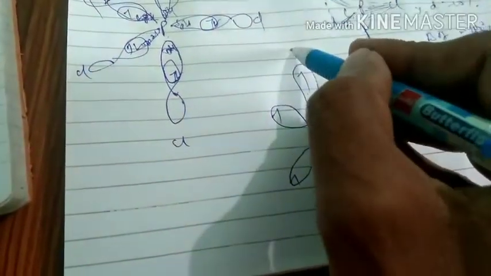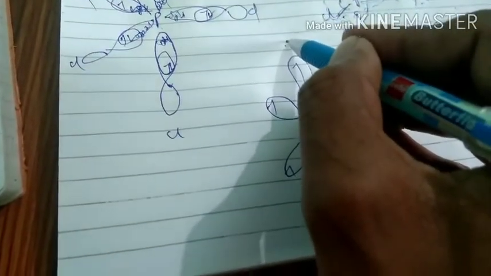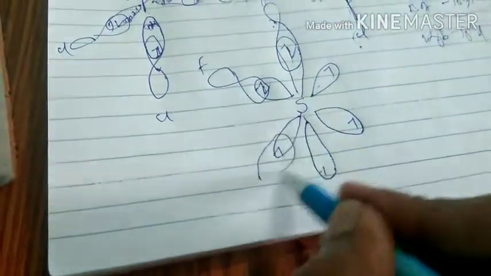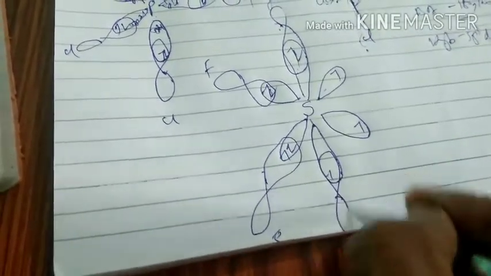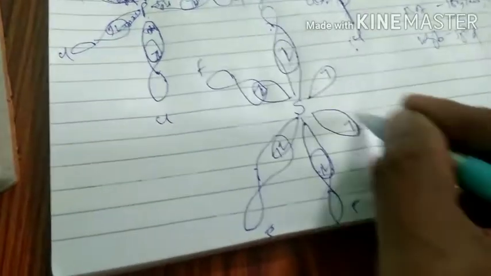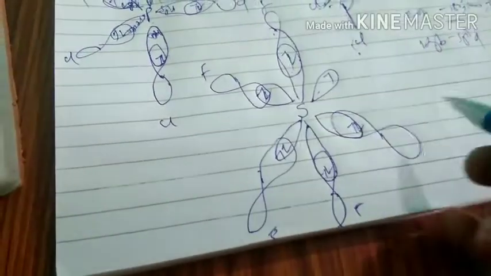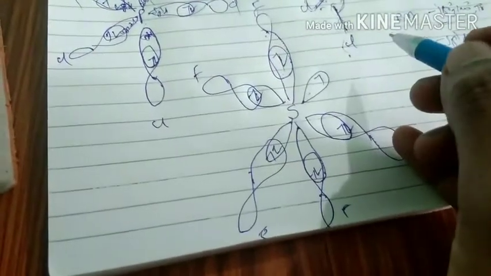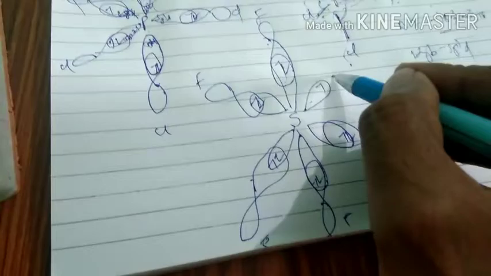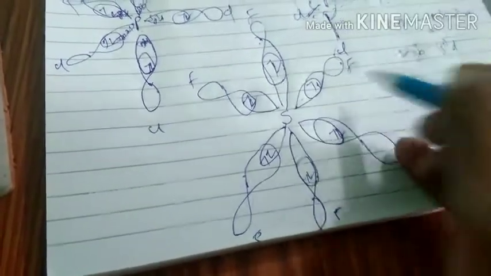Now these hybrid orbitals overlap with the p orbital of the fluorine atom. Fluorine also contains 1 unpaired electron. This is the way of overlapping of Sp3d2 hybrid orbitals of sulfur and p orbitals of fluorine.